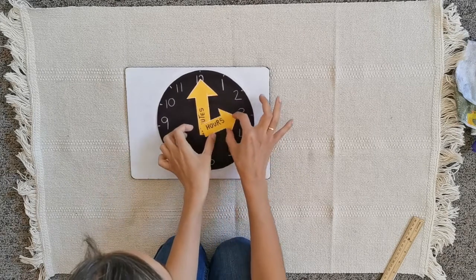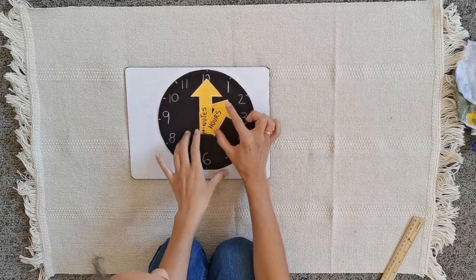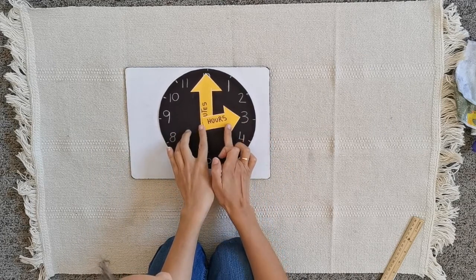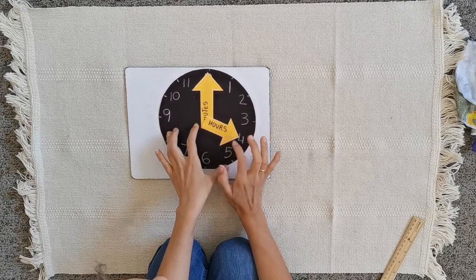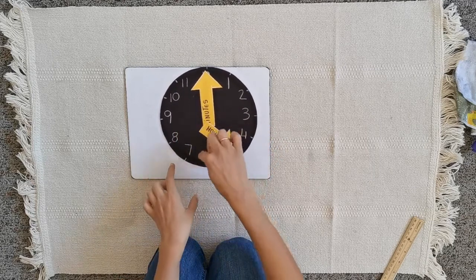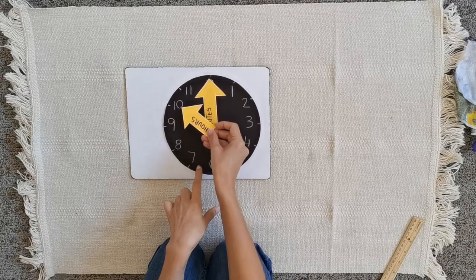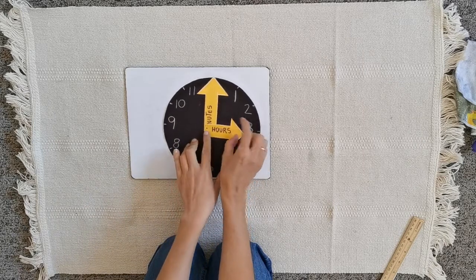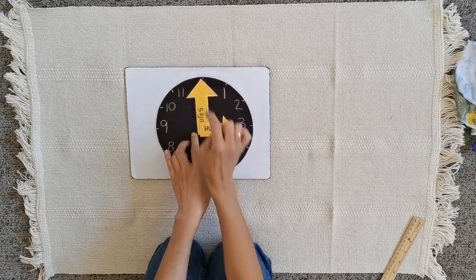Imagine, this is 1 o'clock, 2 o'clock, 3 o'clock, 4 o'clock, 5 o'clock, 6 o'clock, 9 o'clock, 10 o'clock, 11 o'clock, 12 o'clock. Why? Because the minutes are starting in the zero.